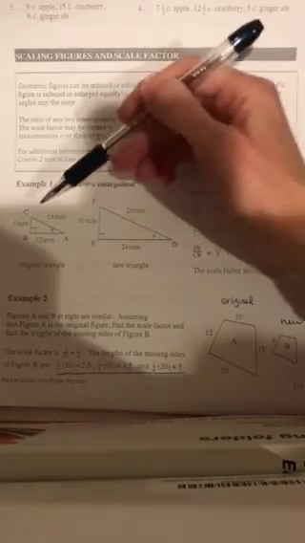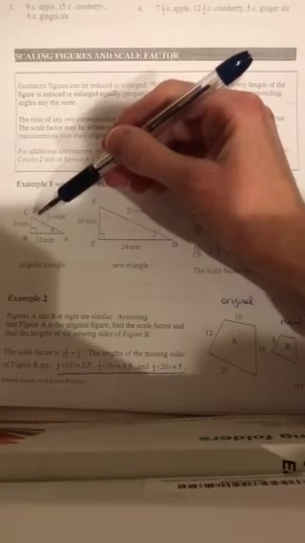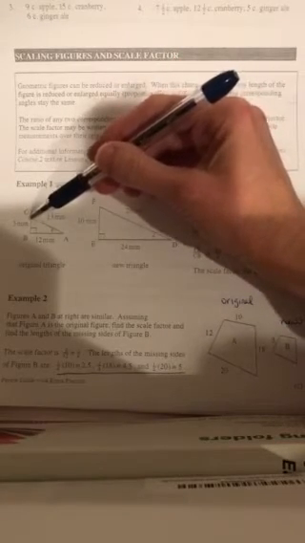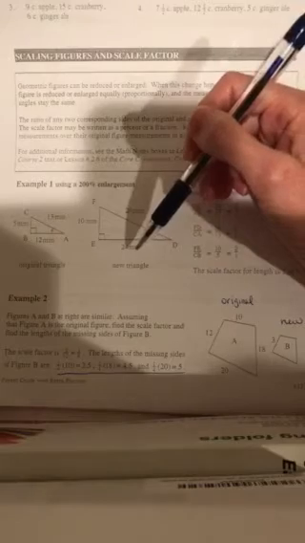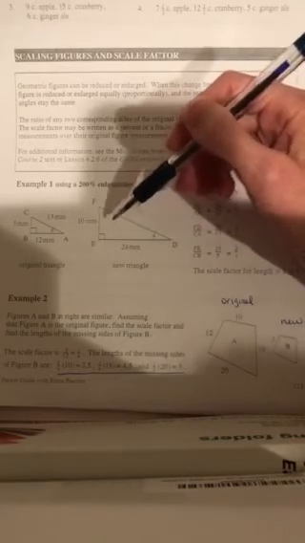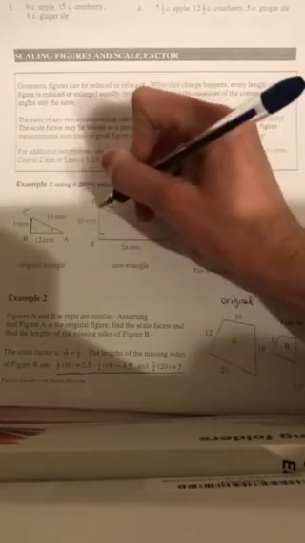Okay, so let's look at example 1. We have all 3 measurements for all 3 sides here and all 3 measurements for all 3 sides here. So this is going to be easier to figure out. Let's choose a side, this side here, the height, and let's look at the height right over here as well. How are we going to get from 5 millimeters to 10 millimeters?